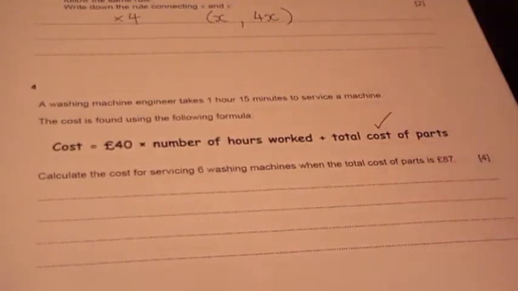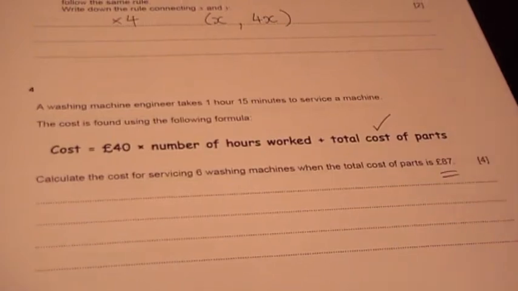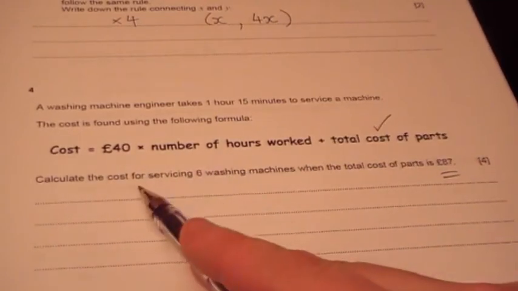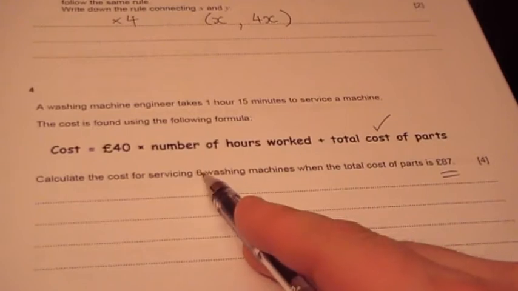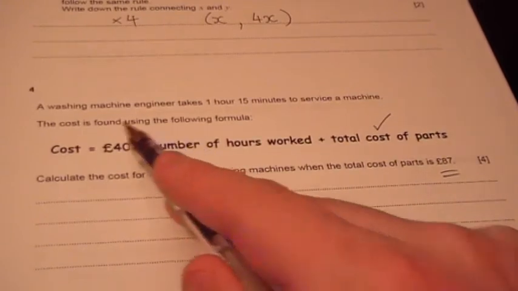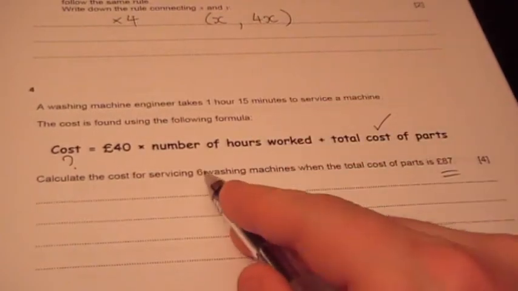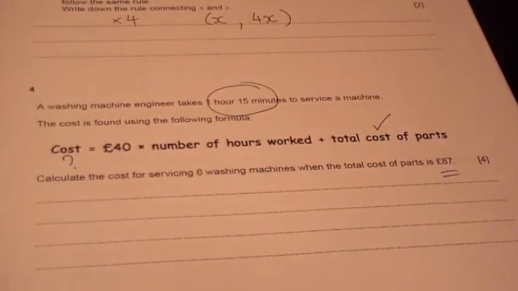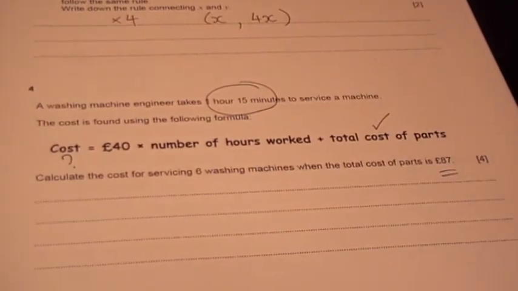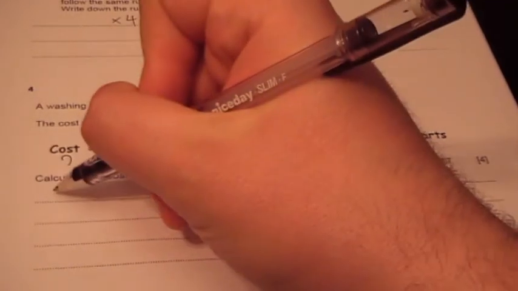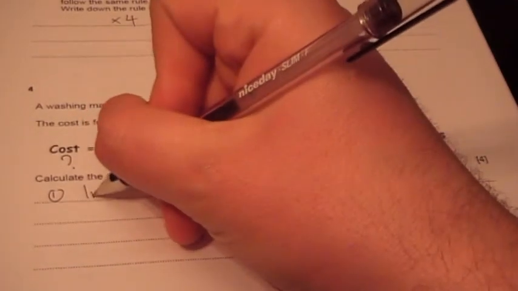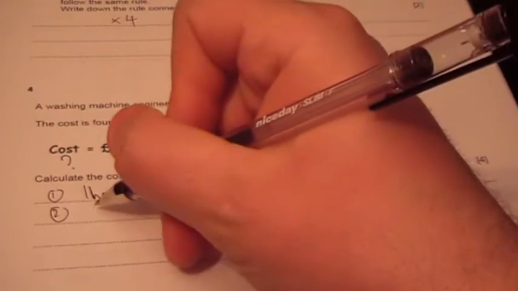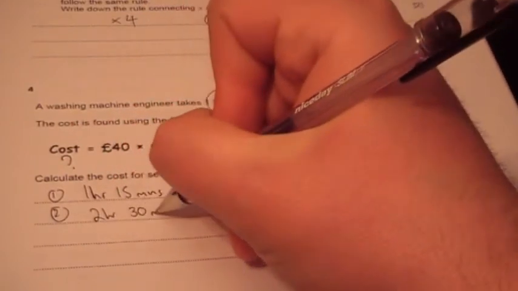Now I know this total cost of parts there because it's given to me, 87. But bizarrely on this, I can't substitute 6 into this equation because it doesn't exist. It's not saying the number of washing machines, it's saying the number of hours worked. It wants me to find the cost, but somehow I need to turn 6 into the number of hours worked. And I need to use this bit of key information at the top, that one machine takes 1 hour 15 minutes. So if I know that one machine takes 1 hour and 15 minutes, I know that 2 machines would take 2 hours and 30 minutes just by doubling.